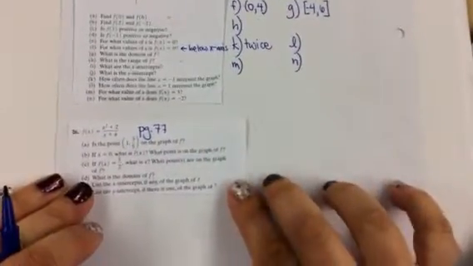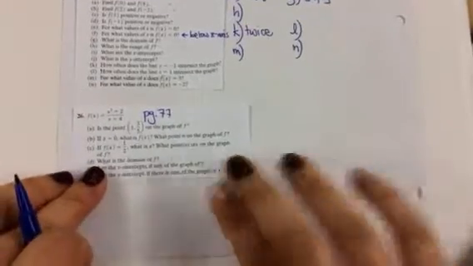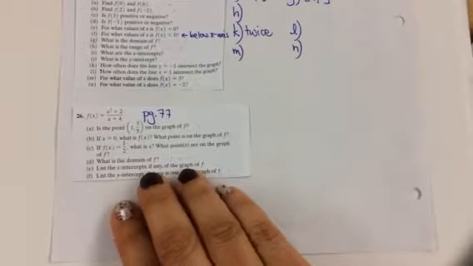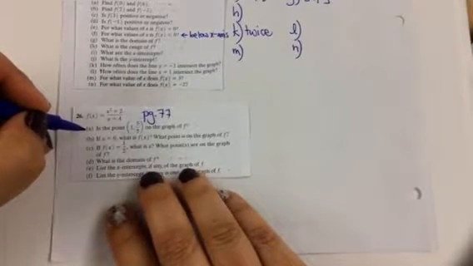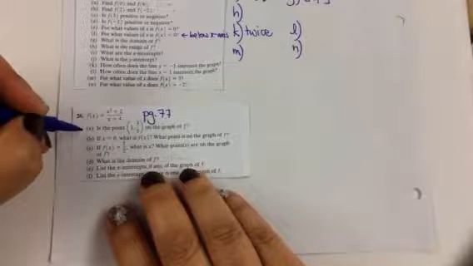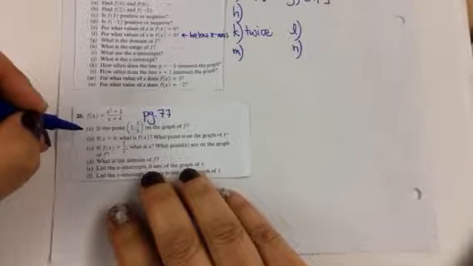So this is also in your book. You don't have to write all this down. You can just write down the answers and reference the problem and page number. Okay, I'm not going to do A. Is the point 1, 3/5 on the graph? I think you guys can do that on your homework.